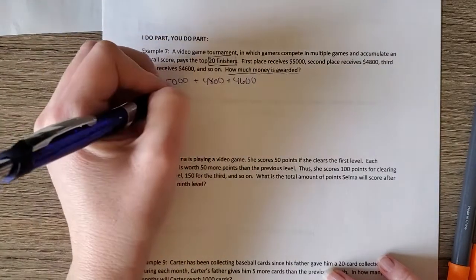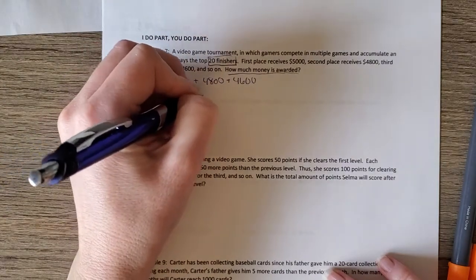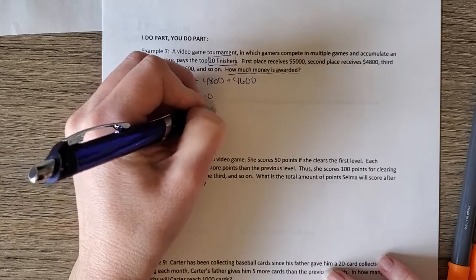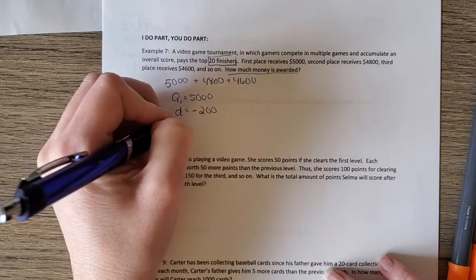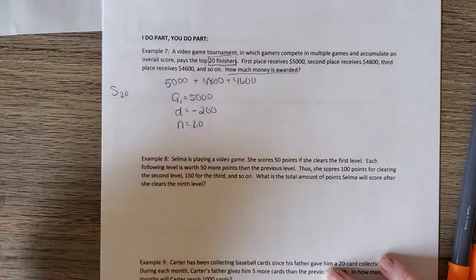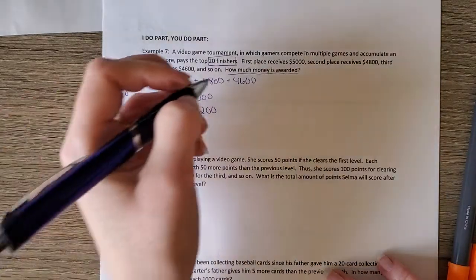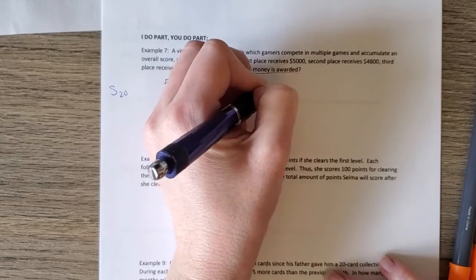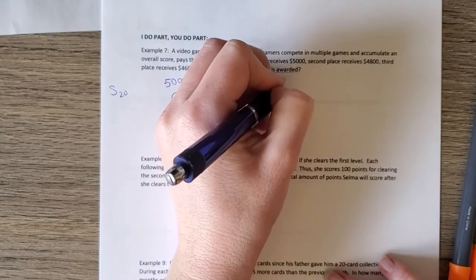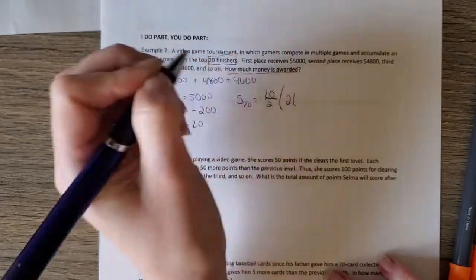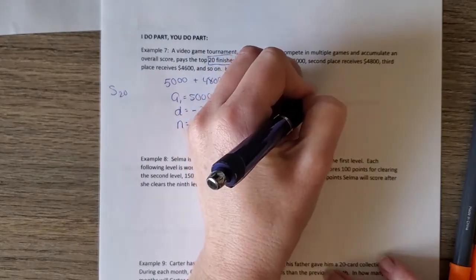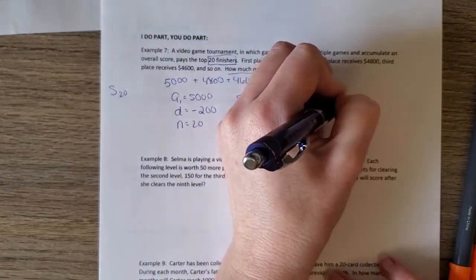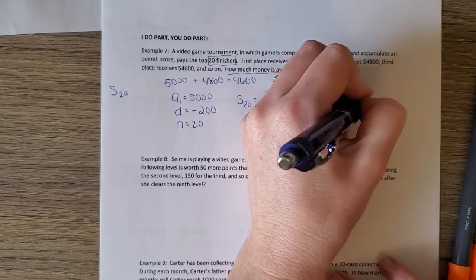So what do we know? We know a1 is 5,000. We know the difference is each person gets $200 less. And we want to find the 20 total numbers. So if we use our formula, S20, n is 20, over 2, times 2 times the starting number, which was 5,000, plus the number of terms, which is 20 minus 1, times the difference.